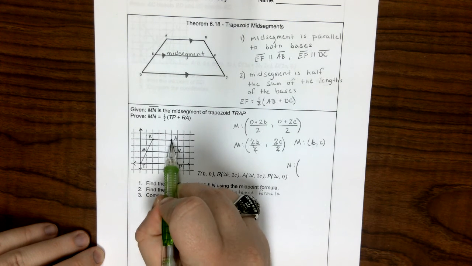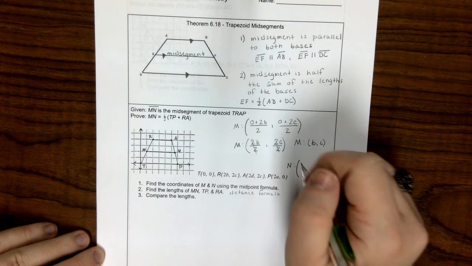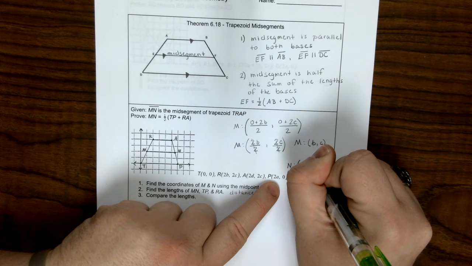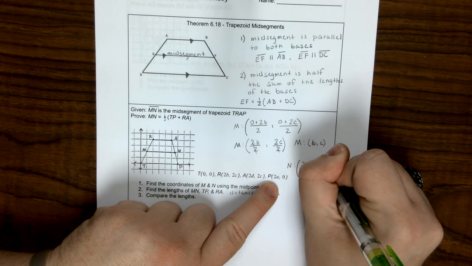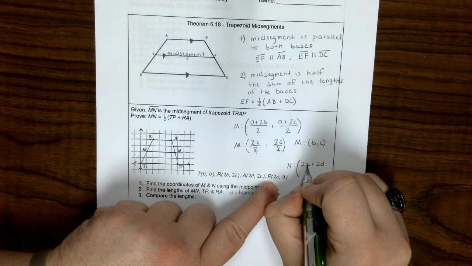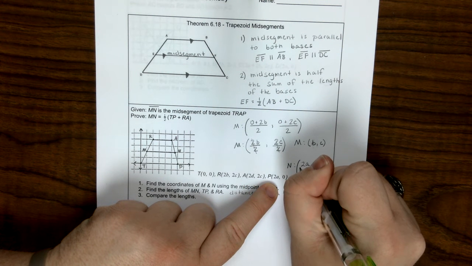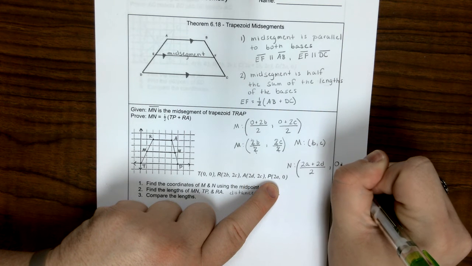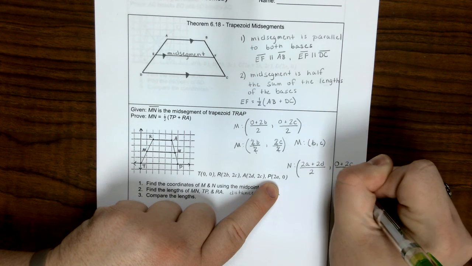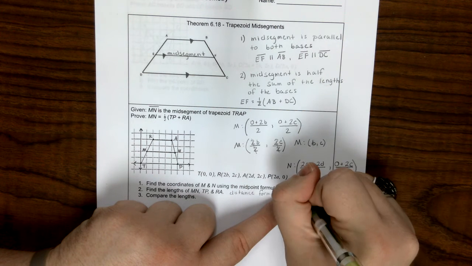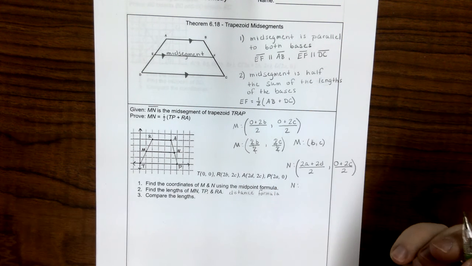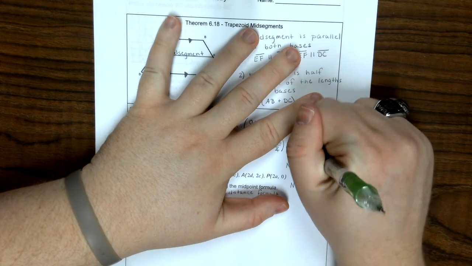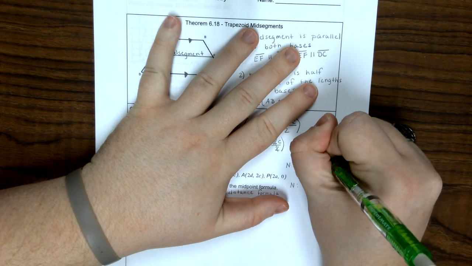Okay, now let's do N. So N is in between A and P, so I'm going to use the coordinates of A and P. The X coordinate of A is 2. I'm going to start with P actually. I want to put my A first. A plus 2D. If you want to put D first right here instead of A, that's perfectly fine. Divide 2. And then 0 plus 2C divide 2. Now we need to clean this up. There we go.